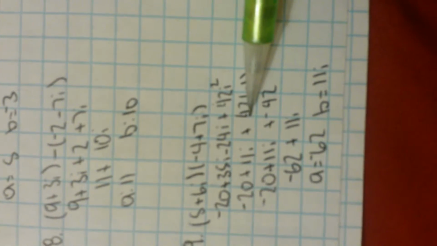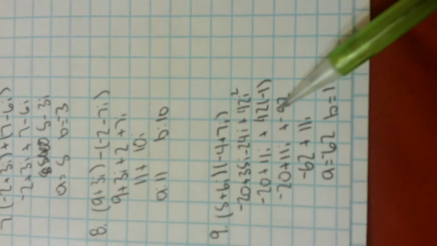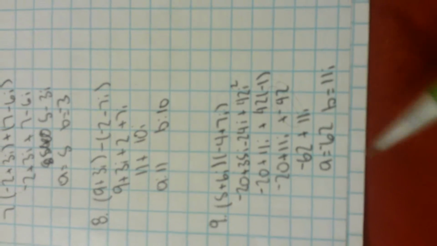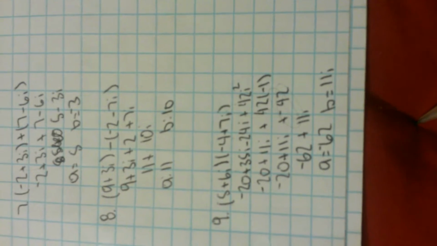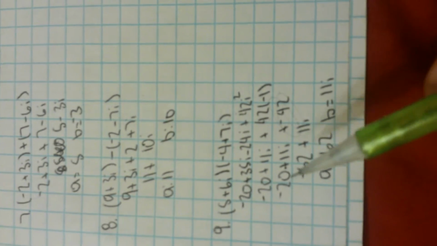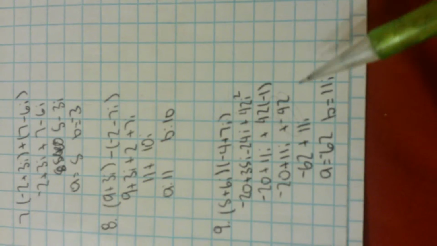Now you go all the way down till you have your like terms to add up, and when you get to your i squared, you will input your -1, because up here i squared equals -1. So now you'll have a negative instead of a positive, and you keep adding like terms until you get your equation back into standard form. So -62 plus 11i.